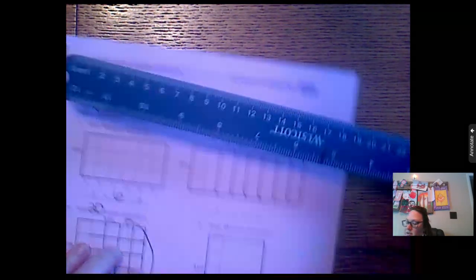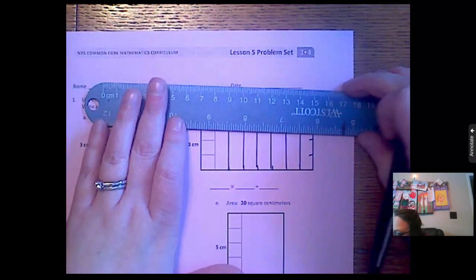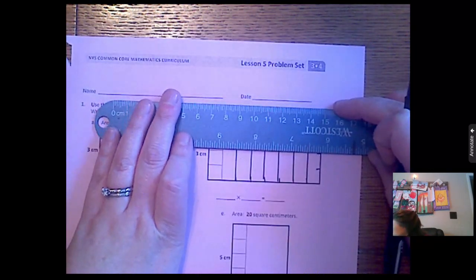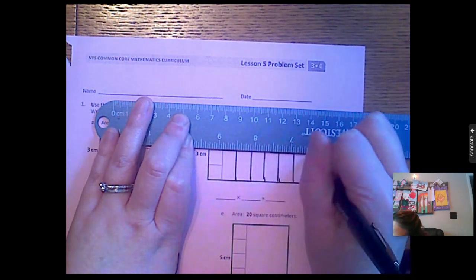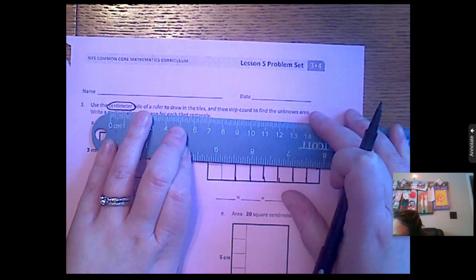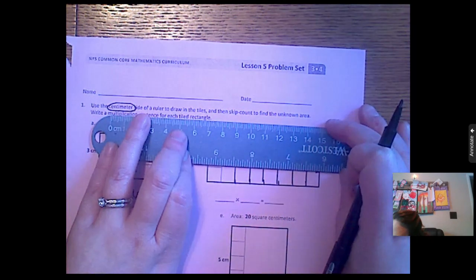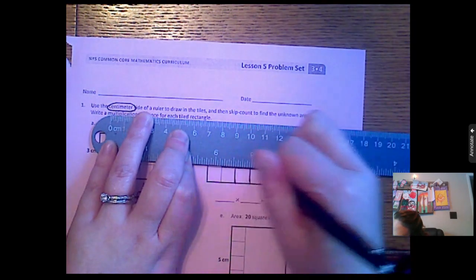And those are my vertical marks, and I want to turn it horizontal and then go side to side this way. Slide it down and connect the last ones. Okay.